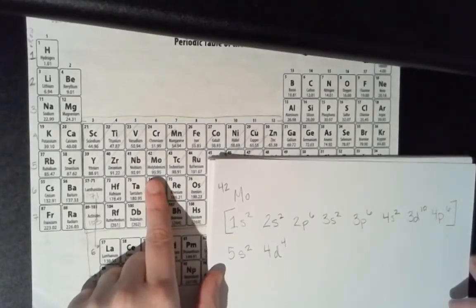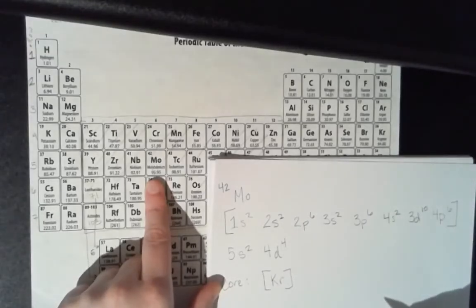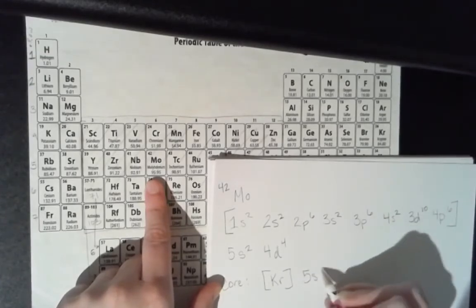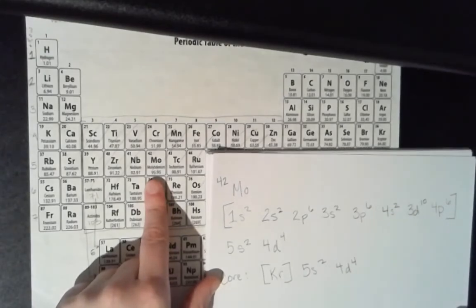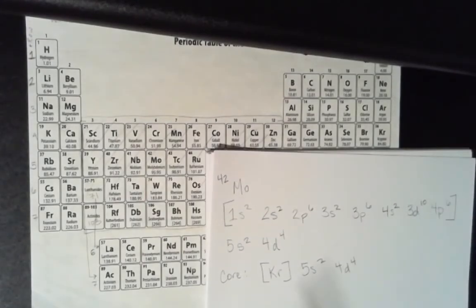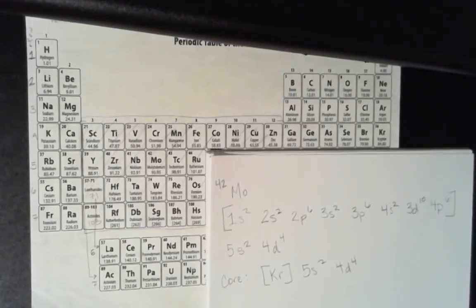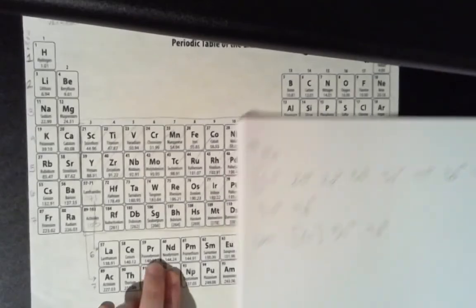When we write this in core notation, we can put that krypton in a little box like that, and then everything else comes after. And there you go. Okay, so again, the core notation is nice because you can condense all this stuff into just writing the noble gas core. But it's good to know where it comes from, right? And to know what to write after it. Okay, let's do another wild magnet, neodymium.